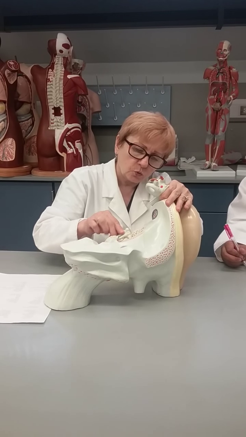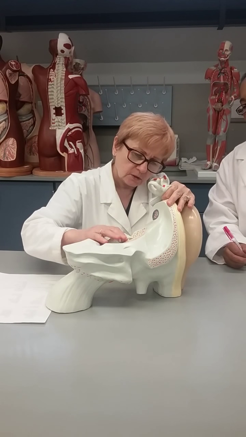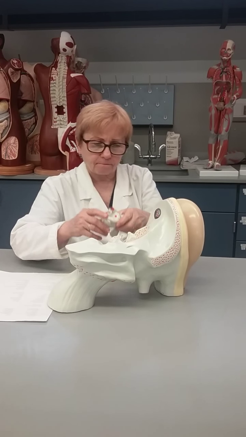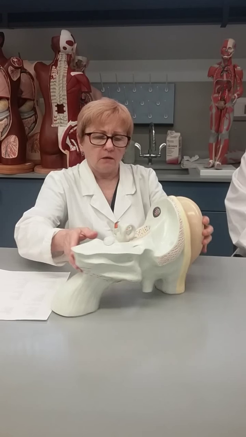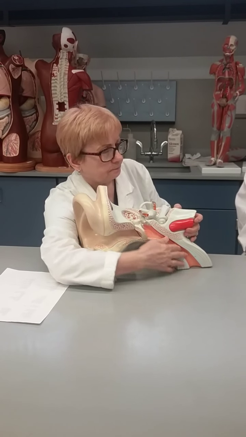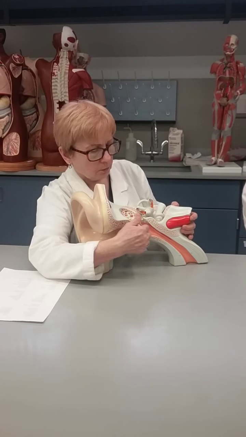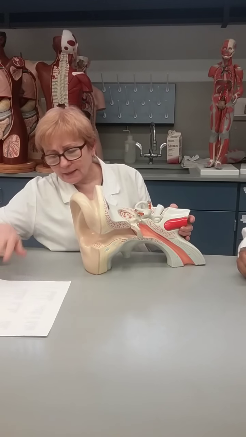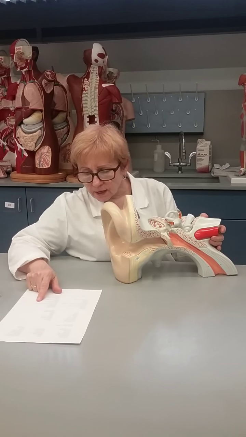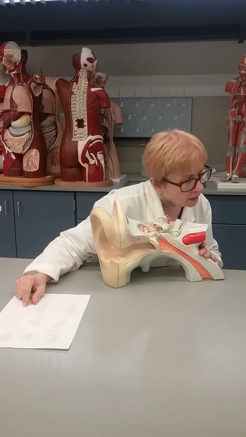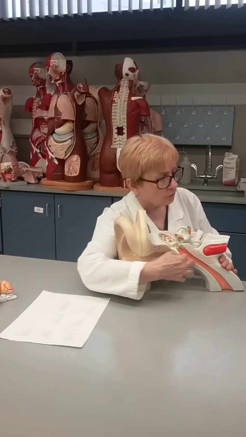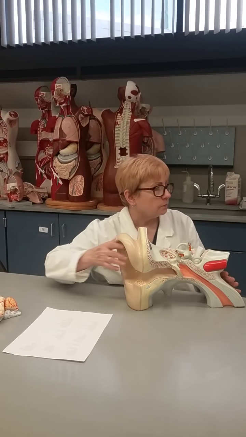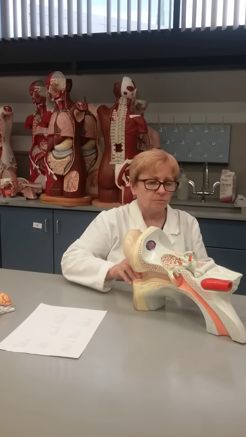Oh, and there's one more structure on the ear that you should know, and that would be this tube over here. This goes from the middle ear to the back of the throat, or the pharynx. They have so many names for it: the pharyngeotympanic tube, the eustachian tube, sometimes they call it the auditory tube. We're going to use either pharyngeotympanic or eustachian tube. Okay, so that's the ear.